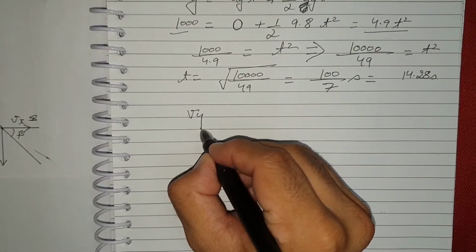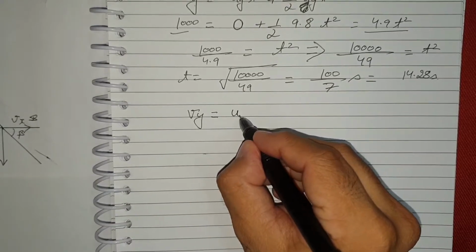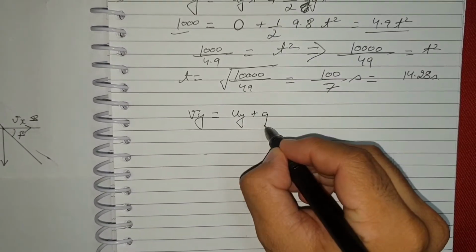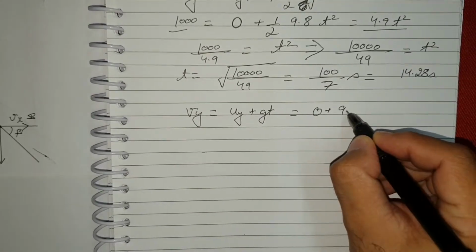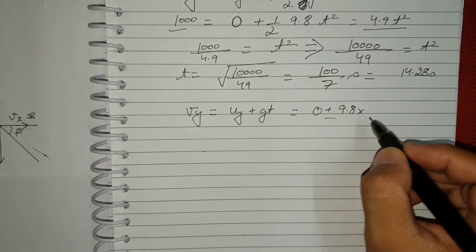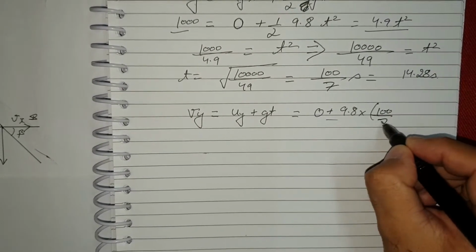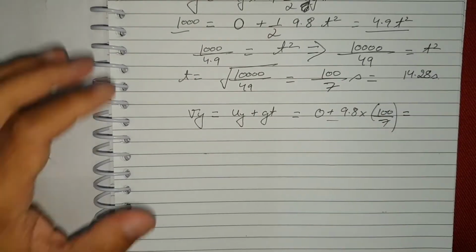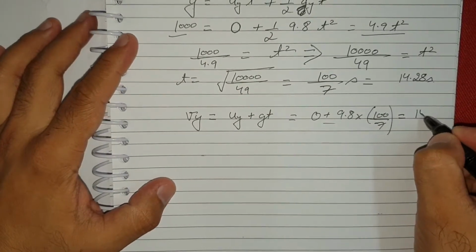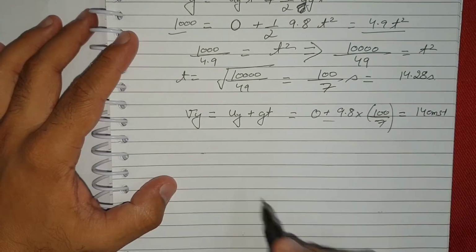Using the first equation of motion, since the initial vertical velocity is 0, this is 0 plus 9.8 into the time taken, 100 by 7 seconds, to reach the ground. If you solve it, this gives you 140 meter per second. So Vy is 140 meter per second.